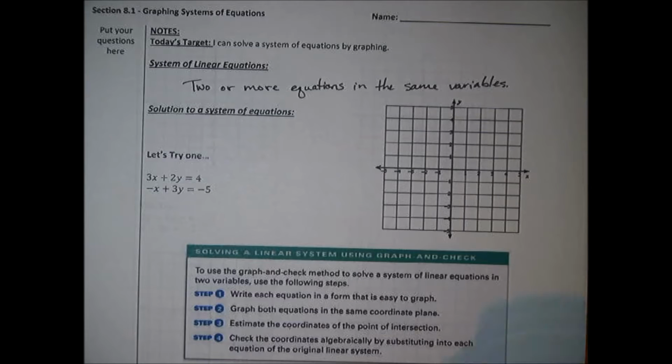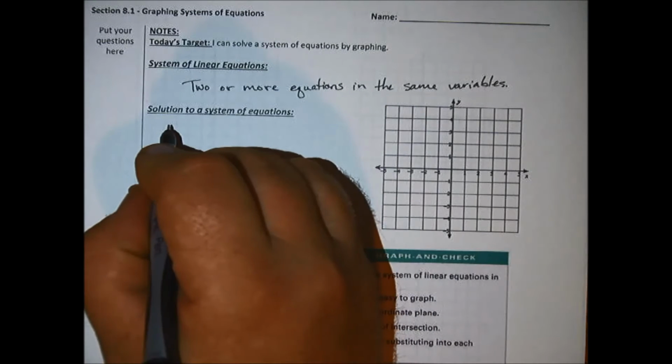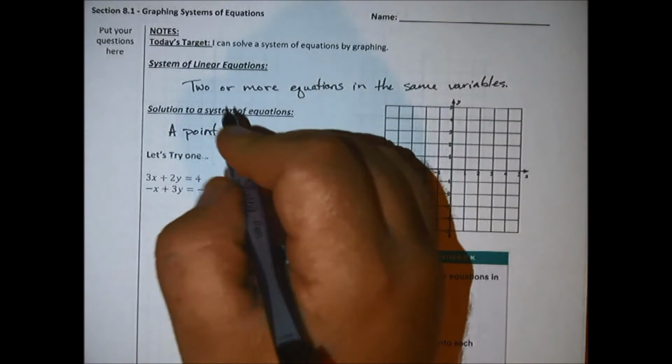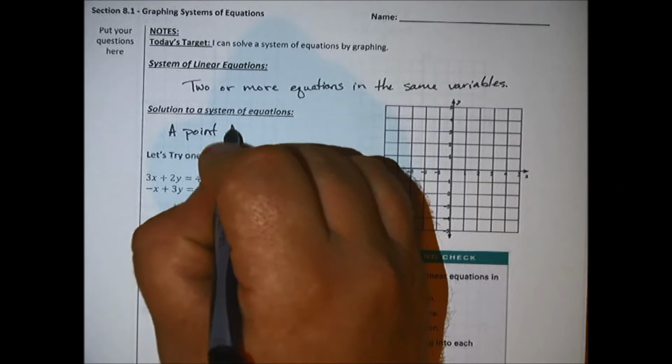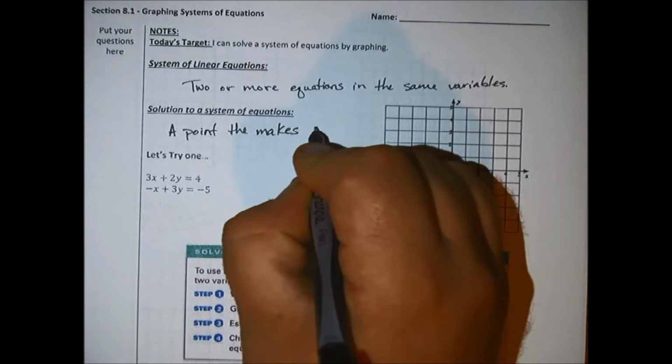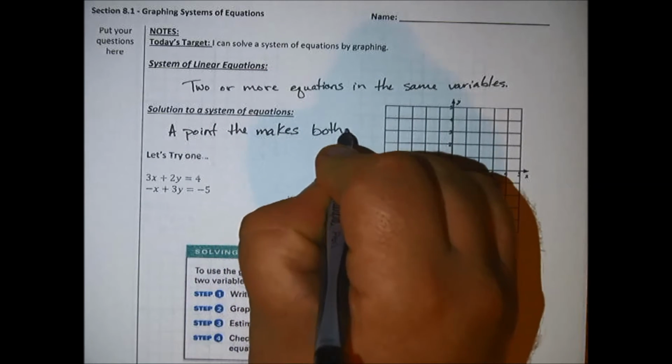So the solution to a system of equations is a point that makes each equation true. I'm going to say it makes both equations true.